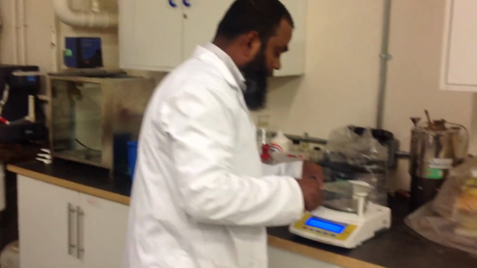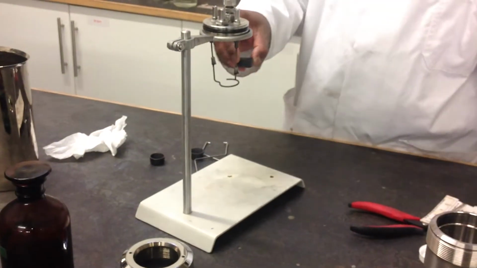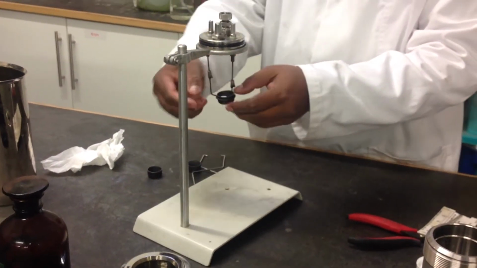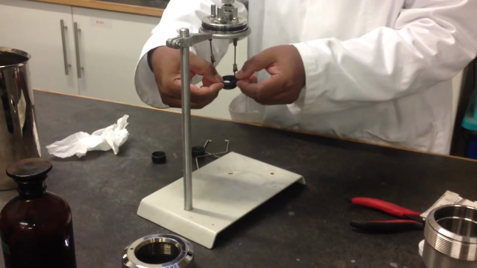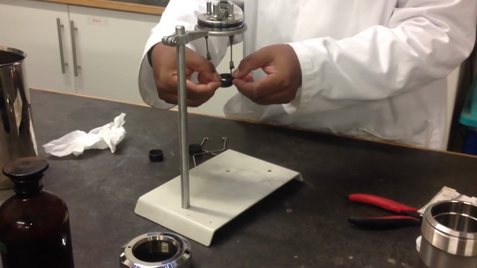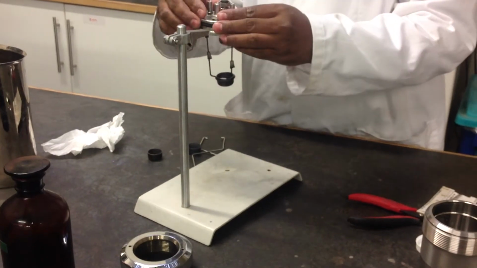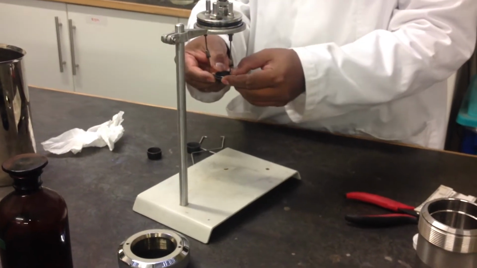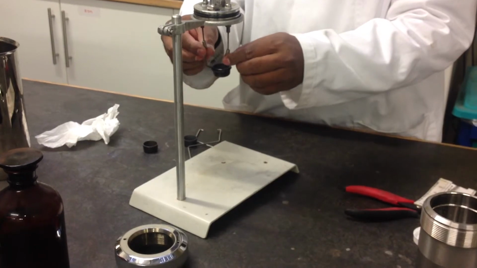So take the sample out of the balance, and then put this sample here in between the electrodes in the loop. Just gently push it down. Don't push hard, gently.